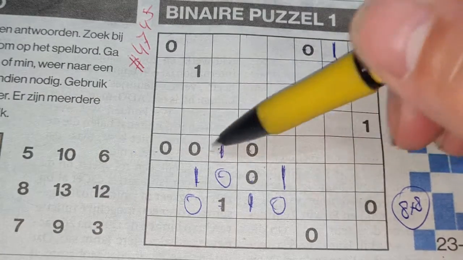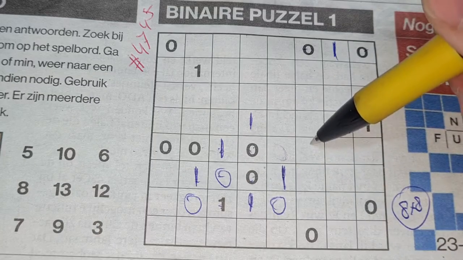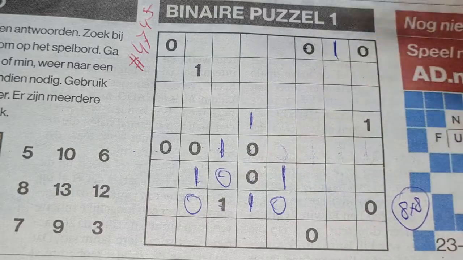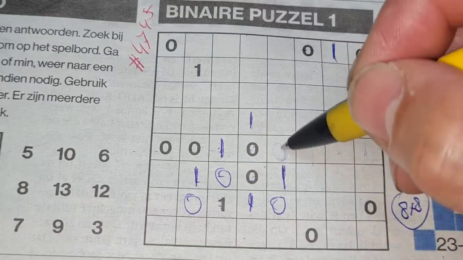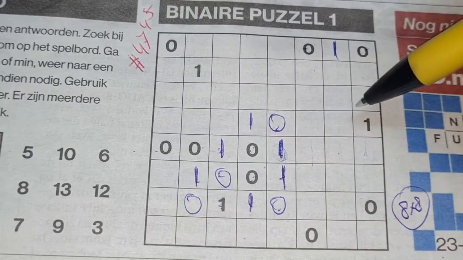Then we have here 3 O's. If I place number 4 here, then we have 3 ones in a row in this row. Not allowed, one of the rules. So this can be no, this should be a 1. Double one, here no, there no.